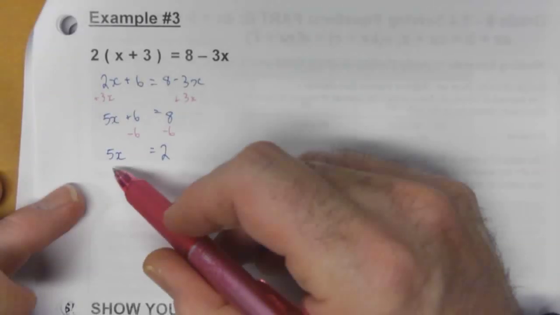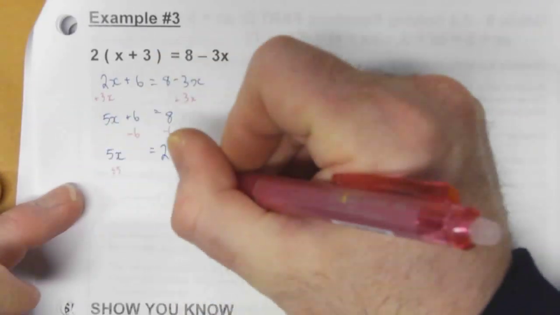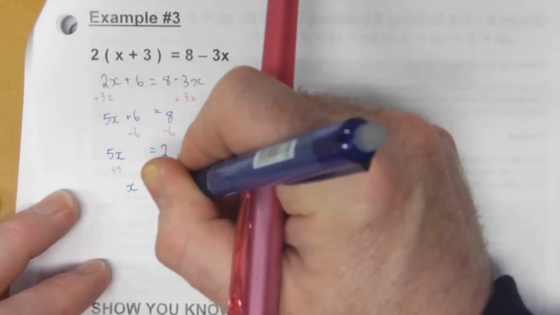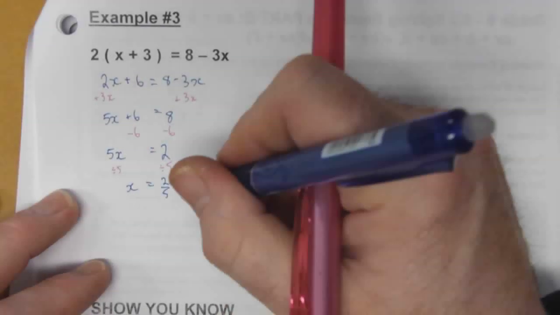So now, 5 times x, we need to do the opposite. We're going to divide by 5 on both sides. 5 divided by 5 is 1, so we've got x is equal to, well, 2 divided by 5, or 2/5. If you want to work in decimals, you can do that. It's just 0.4 if you're using your calculator. So that is the solution.